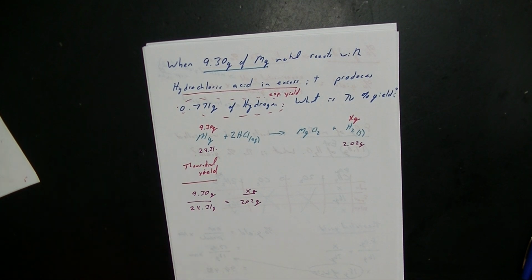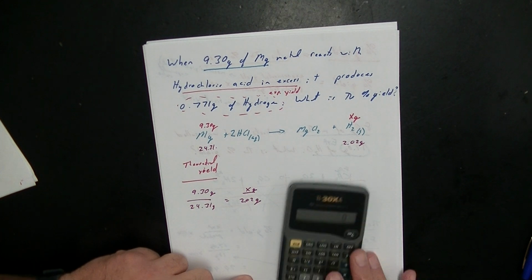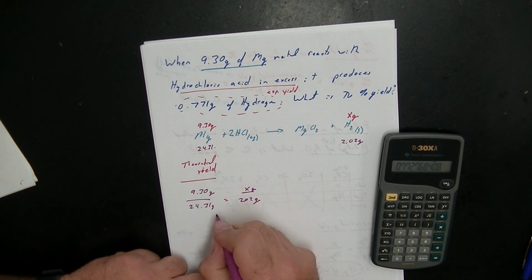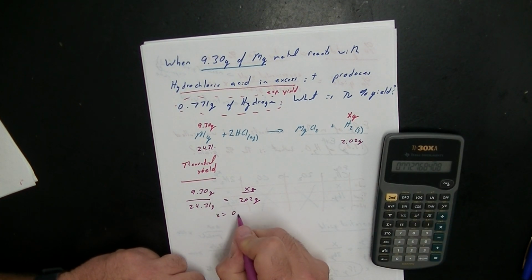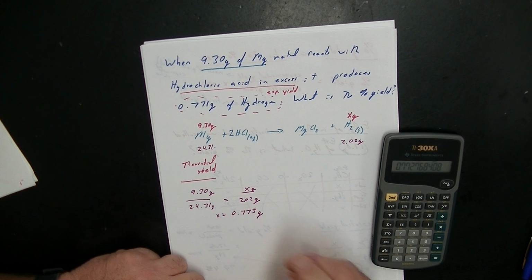When I do that math, 9.30 times 2.02 divided by 24.31 equals 0.773 grams.